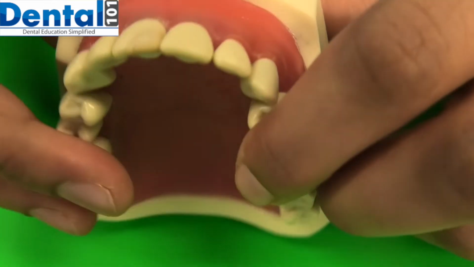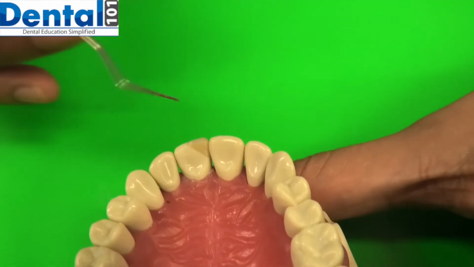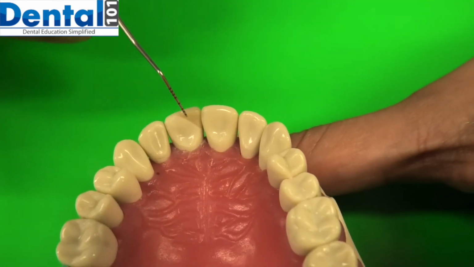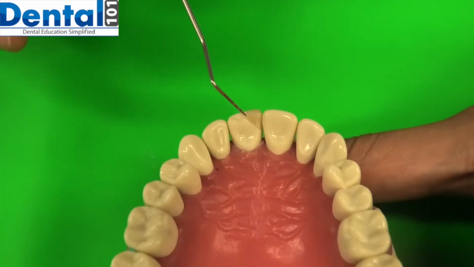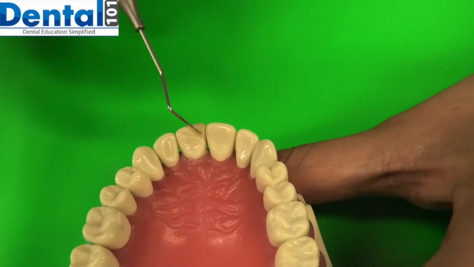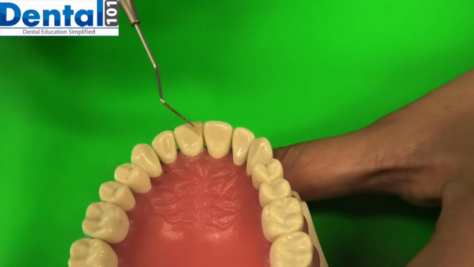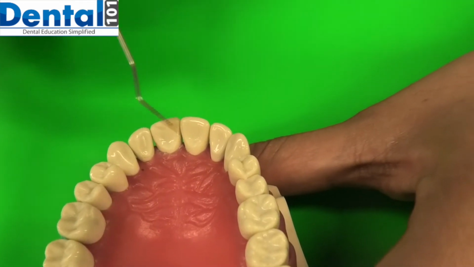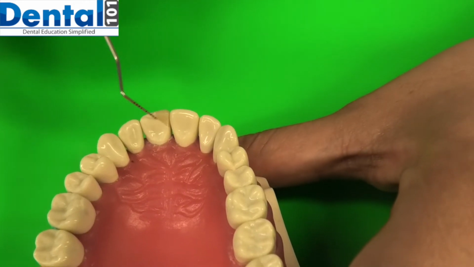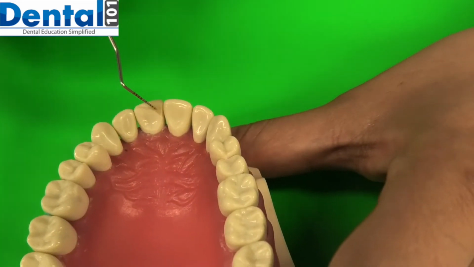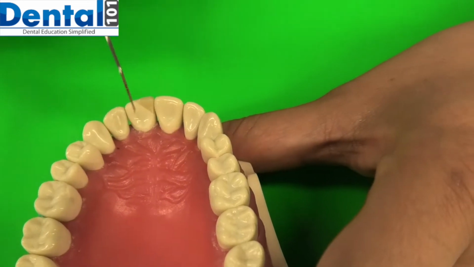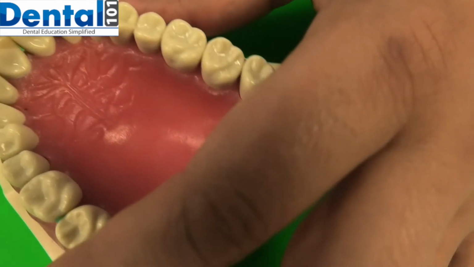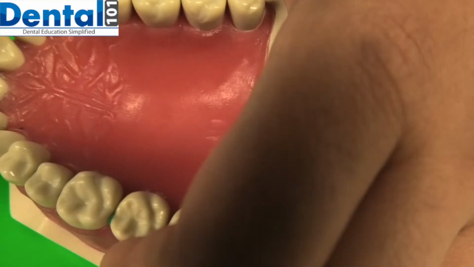Now I move towards the palatal surface of my restoration. On the palatal surface also, it's all smooth, so I can't see any porosity or any cleft. Now again I move to my incisal surface.